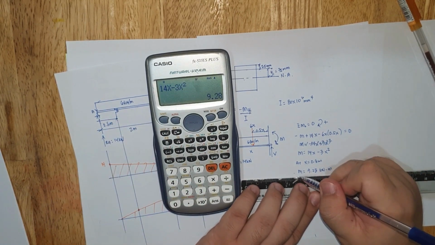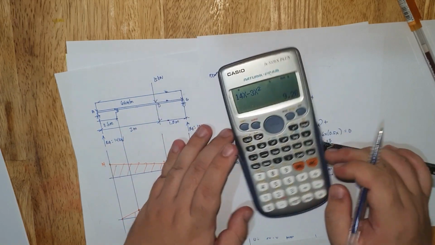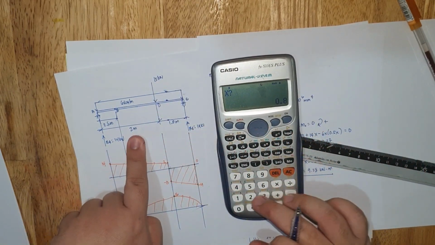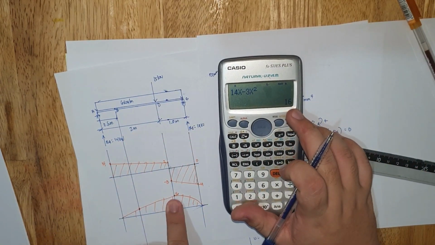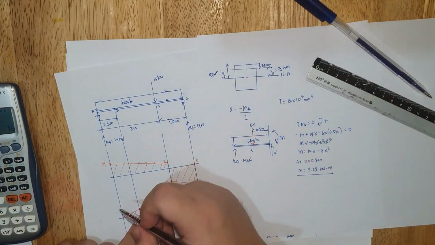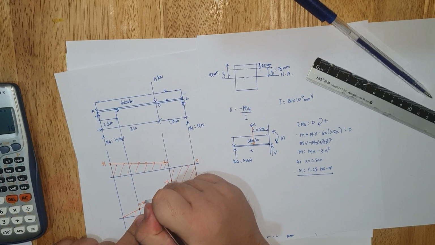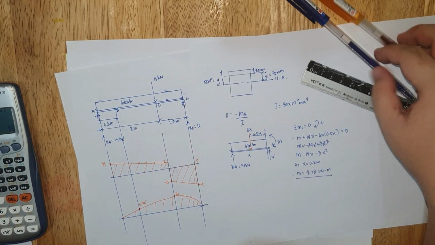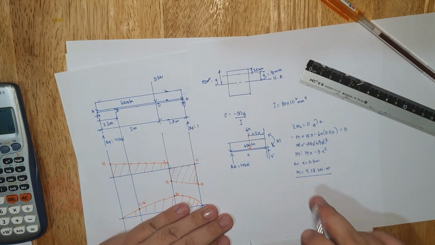Ito yung value niya. And kapag chinek natin na kapag siya ay 2 meters, 16, so yan, 16 yan. Ibig sabihin ito is 9.28 yung value niya. Okay, so meron na ulit tayong 9.28.